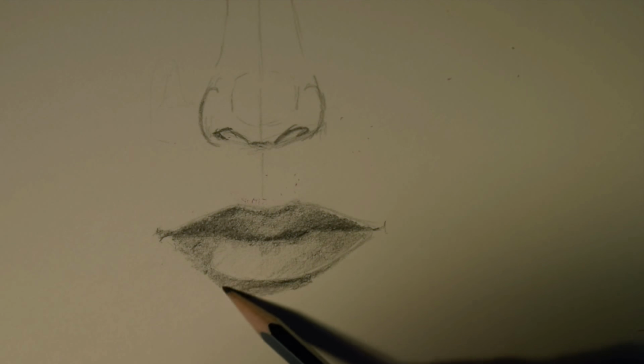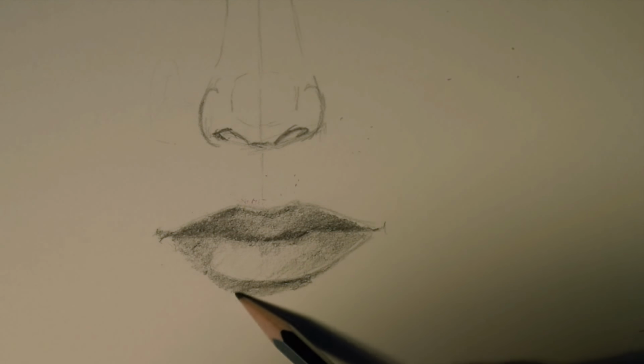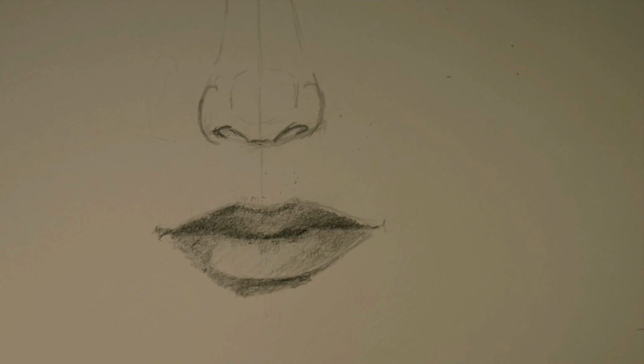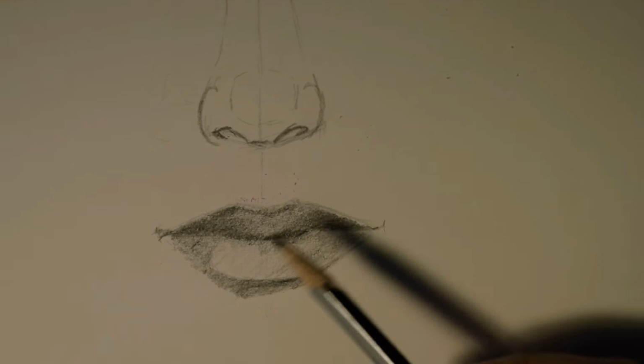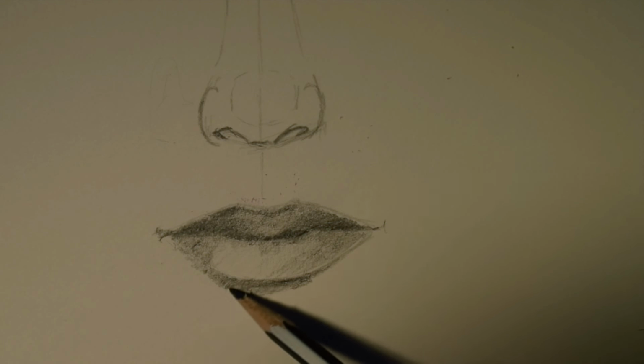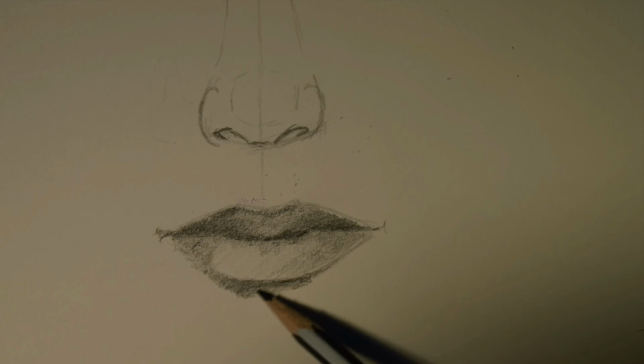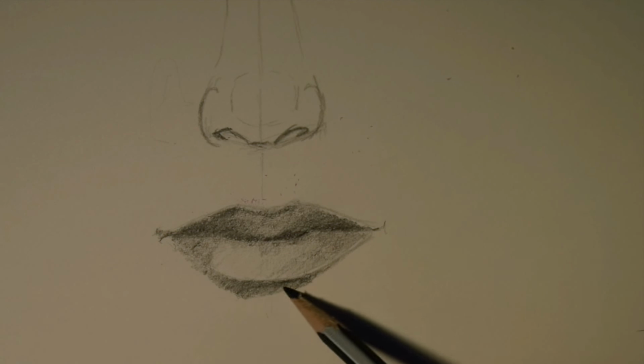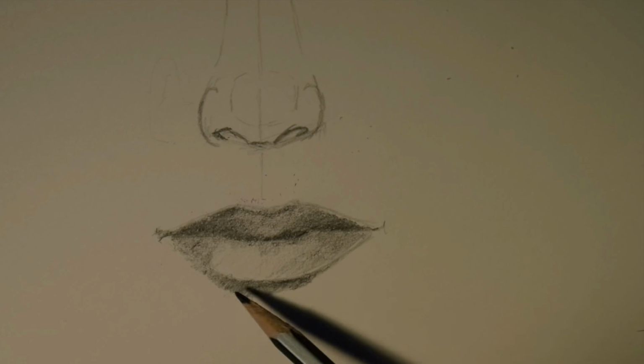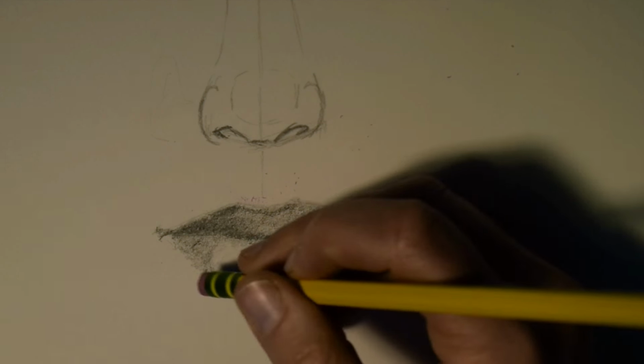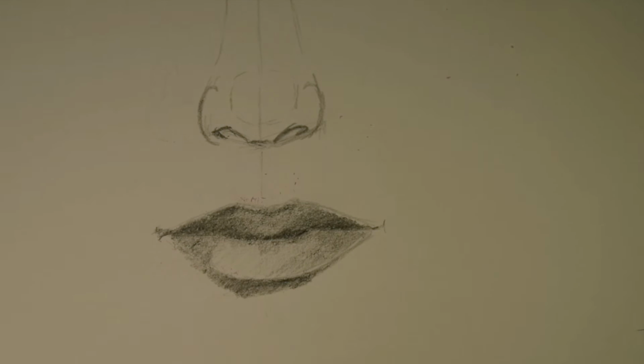So remember, this is a cast shadow right below the lower lip. And that cast shadow is going to have a little bit of a harder edge than, let's say, a form shadow. So that shadow is being created by the lower lip sticking farther out, and it's blocking the light hitting just below the lower lip.